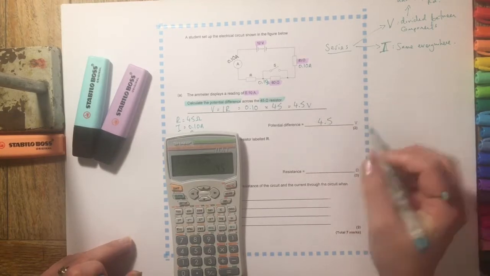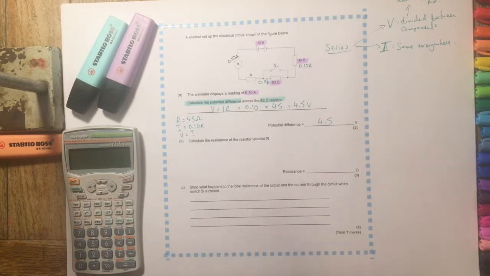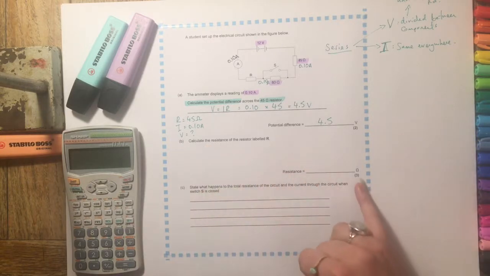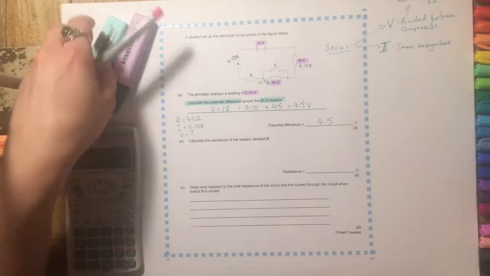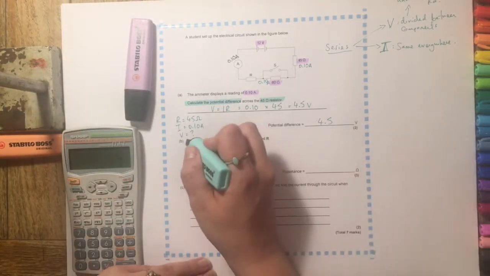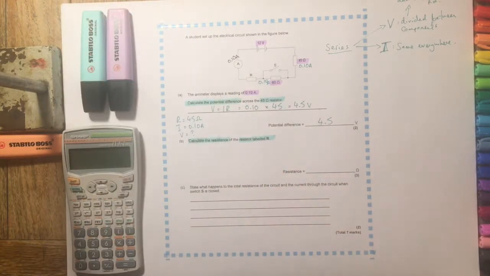So as usual, always make sure you write it in here, because then it makes it really clear to your examiner where they're going to give you the marks. Okay, so the next bit we know is going to be slightly more complicated because it's worth 3 marks. So we need to think about this perhaps in a little bit more detail. And this is saying calculate the resistance of the resistor labelled R. Okay, so let's just go back to this bit of information here actually.